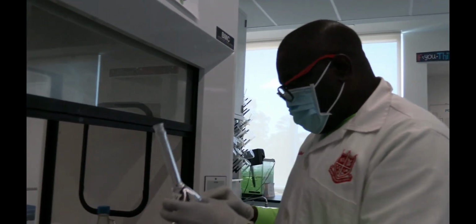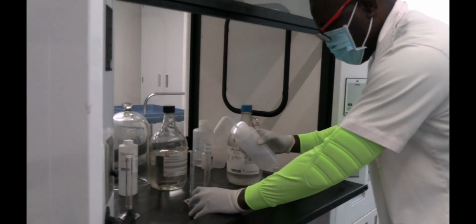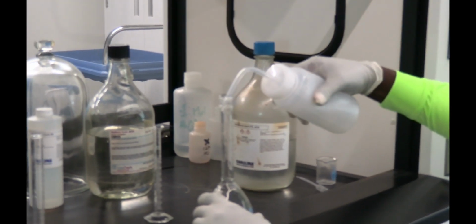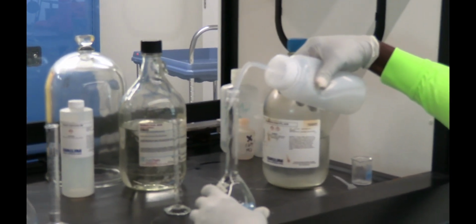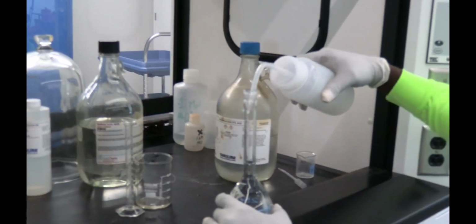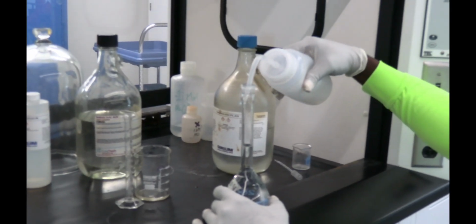Then, if you can see here, there's a mark right there. We're supposed to fill up to the mark. So that's what I'm going to do with this distilled water. And of course you must read this at eye level. So I'm just pouring this in. So then we fill up to the mark.